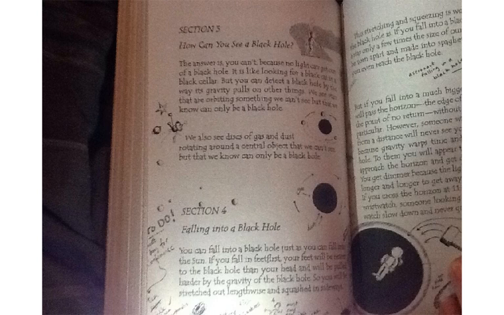Section 3. How can you see a black hole? The answer is, you can't, because no light can get out of a black hole. It is like looking for a black cat in a black cellar. But you can detect a black hole by the way its gravity pulls on other things. We see stars that are orbiting something we can't see, but that we know can only be a black hole. We also see disks of gas and dust rotating around a central object that we can't see, but that we know can only be a black hole.